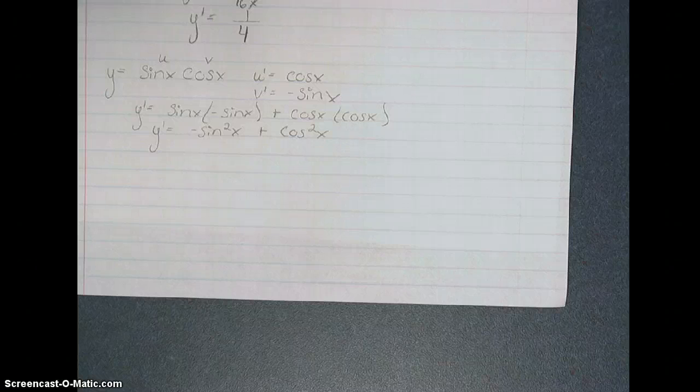And then for our last example, we have one with trig. We have y equals sine of x times cosine of x. So our u is sine of x and our v is cosine of x. The derivative of sine of x is cosine of x, and the derivative of cosine is negative sine of x. So then again, you just use the rule, so you get sine of x times negative sine of x plus cosine of x times cosine of x, and cleaned up it's just negative sine squared of x plus cosine squared of x.